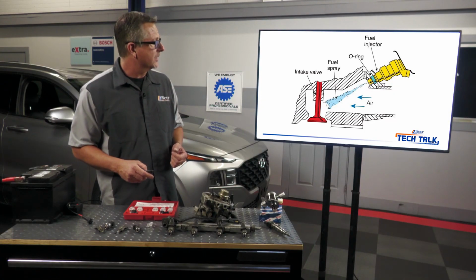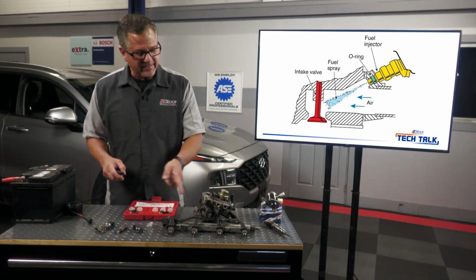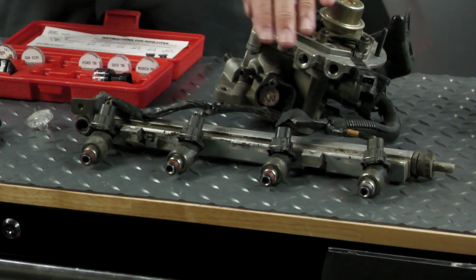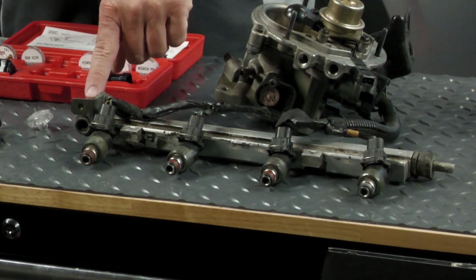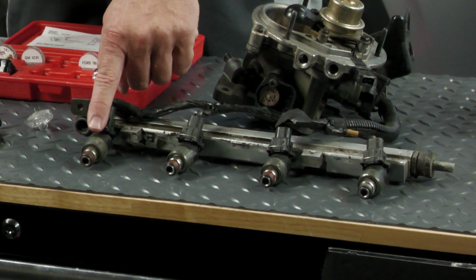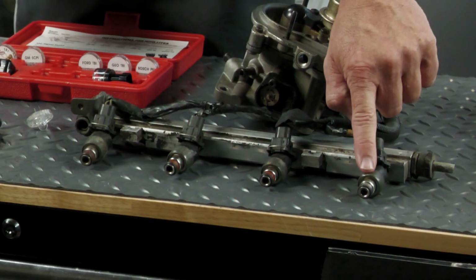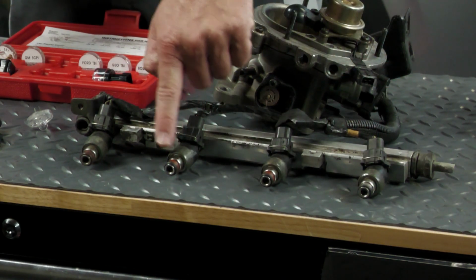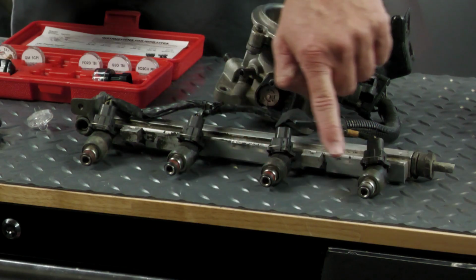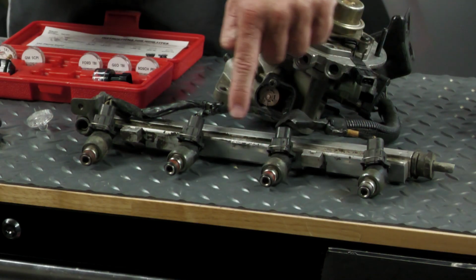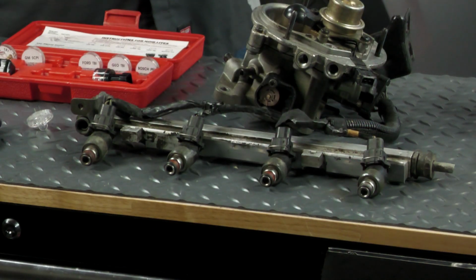Then after that, we went to multi-port injection. I have one right here on the table. The multi-port injection has injectors put on it with a fuel rail. The fuel comes in, pressure regulator on the end where it exits, and then our injectors are right here. Notice there's O-rings on the injectors as well. Each one of those O-rings have to seal both in the intake manifold and up here on the injector rail.